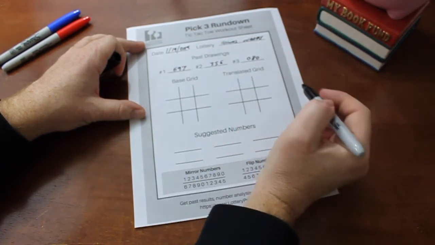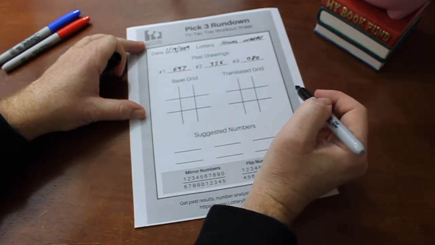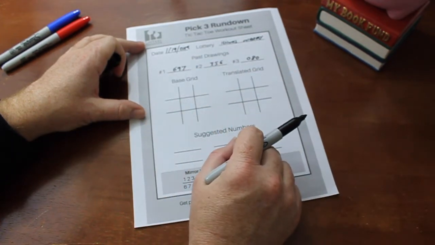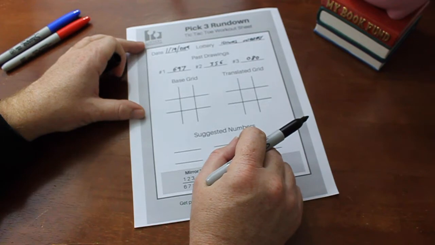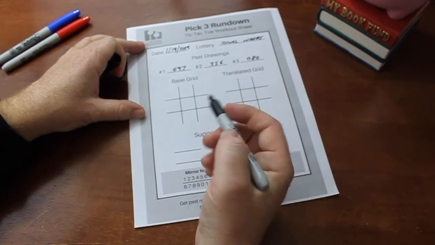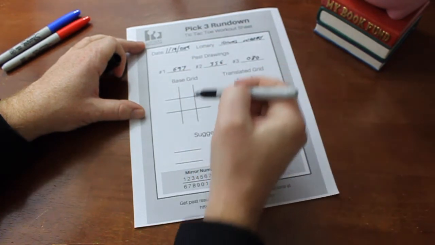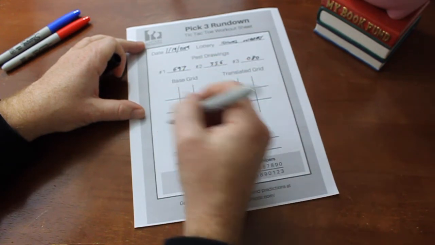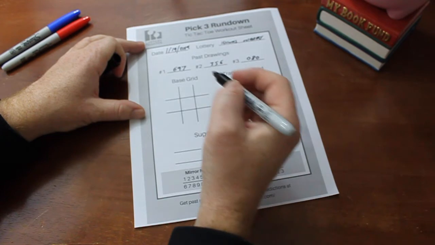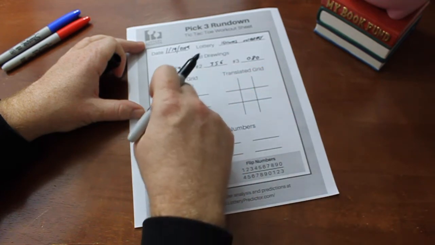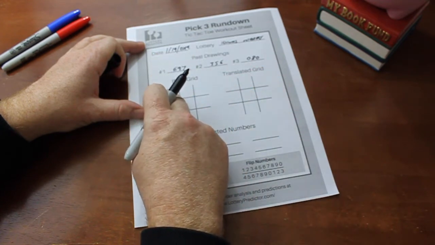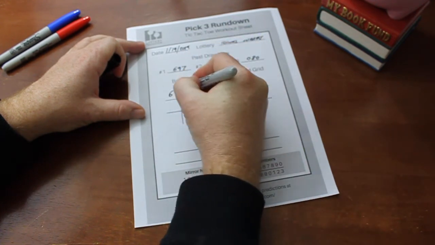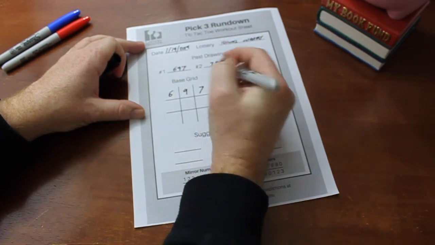Now, once we've got all of our three lottery drawings there, we start populating our grids. We've got two grids here: the base grid and the translated grid, as per our usual rundowns. And it's very simple. All we do is we take each lottery drawing and we put it into the base grid in a sequential order. What I mean by that is we'll take the first one here, 6, 9, 7, and we'll start with putting 6 in the first box on the first line, then 9 in the second box, and 7 in the third box. So this will be 6, 9, 7, like that.